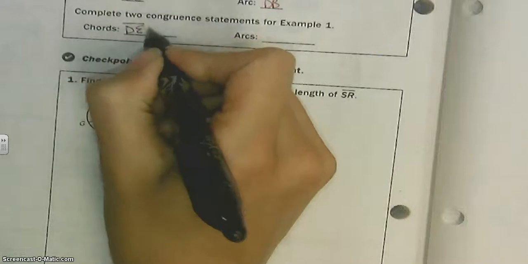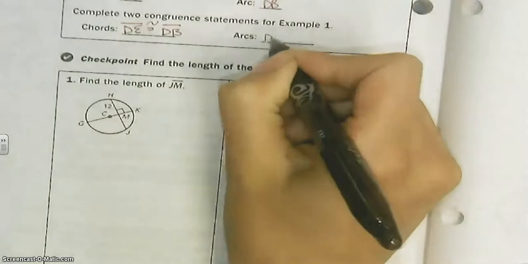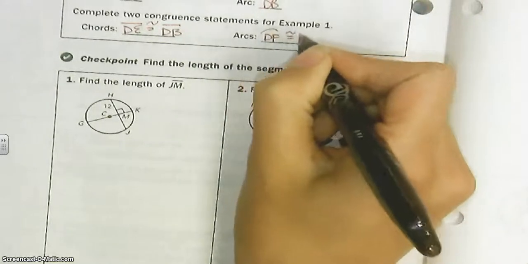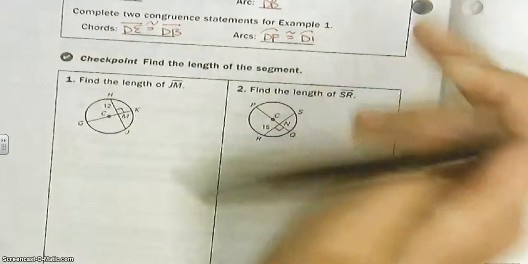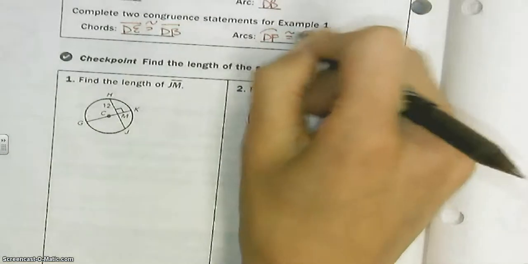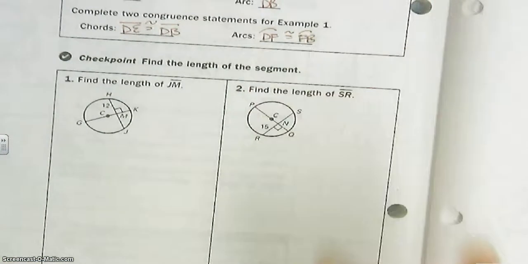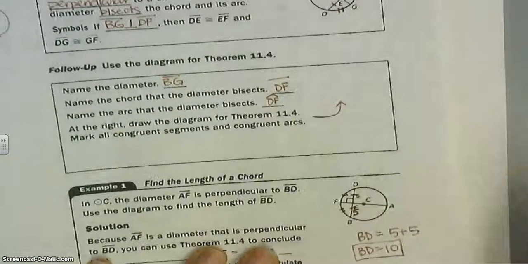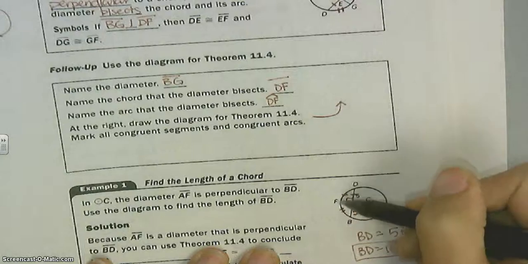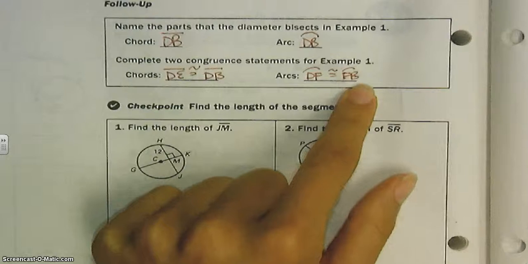DE is congruent to EB. And the arcs were arc DF and arc FB. I'm going to go back and check on that. I think it's F for BF. So I said DE and EB, yep, DE and EB, and DF, FB. DF and FB. Yep, that's correct.